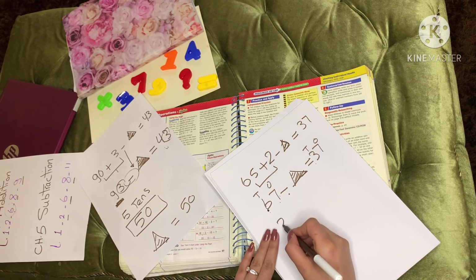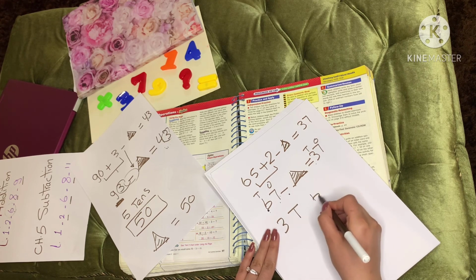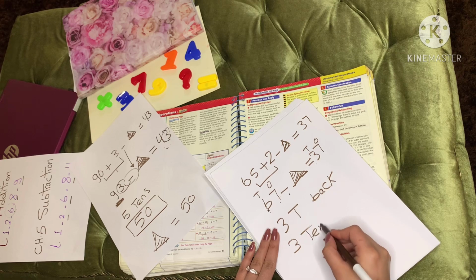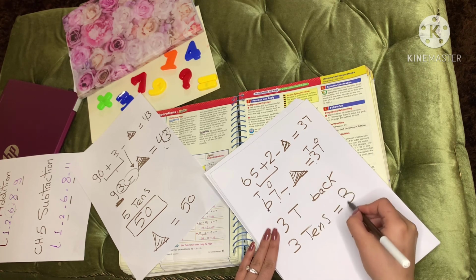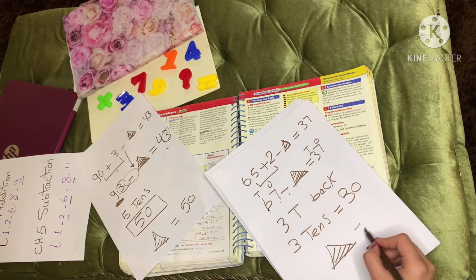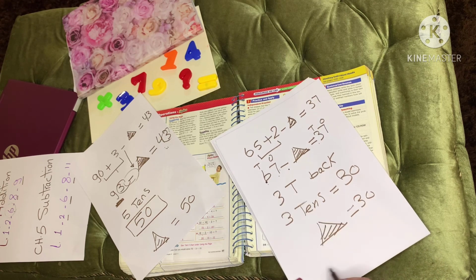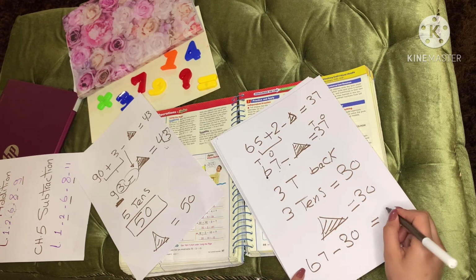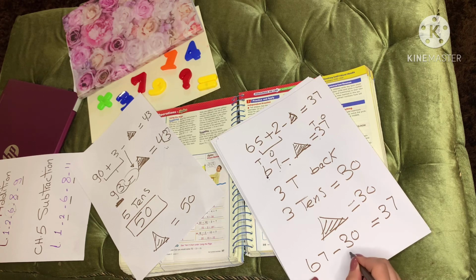I go 3 tenths back. 3 tenths equals 30. So the triangle will be 30. Let's make sure. 67 minus 30 equals, yes, 37, as I go 3 tenths back.